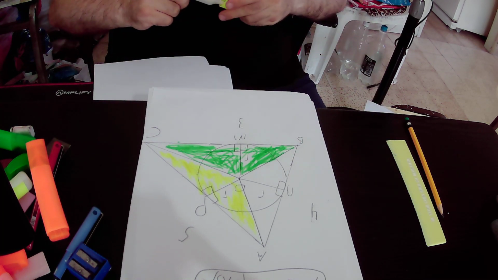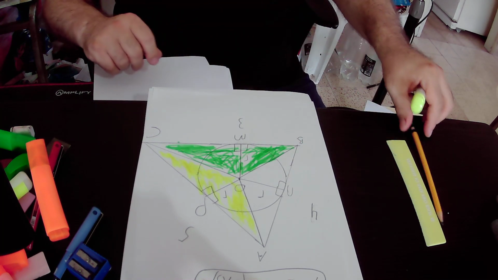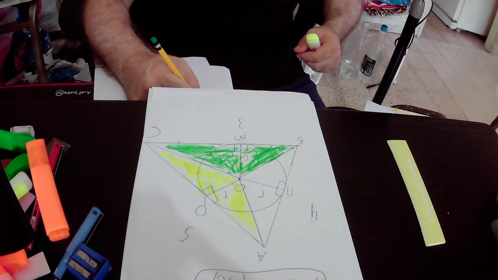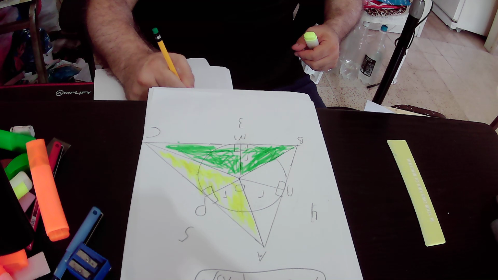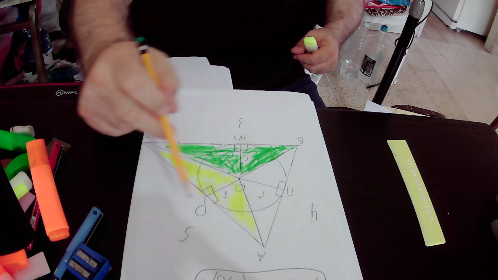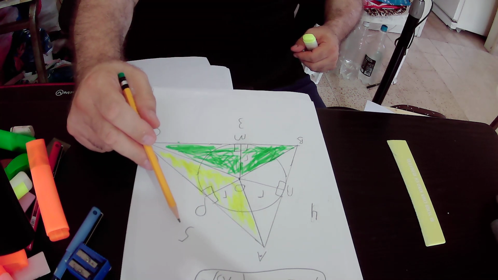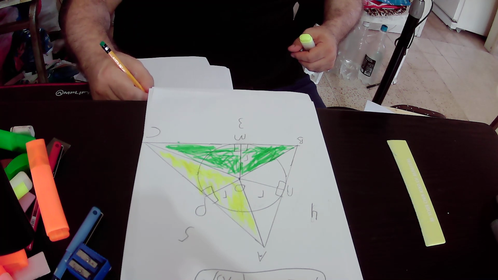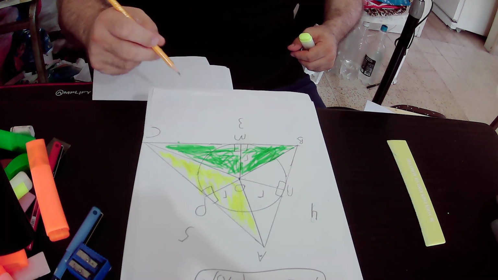So the area of the yellow triangle, triangle AOC, will be equal to the base of the triangle, which is given to us and is 5 units, times the height of the yellow triangle.